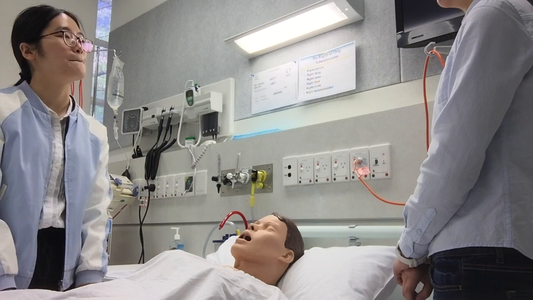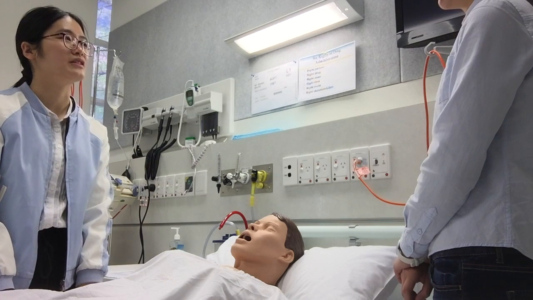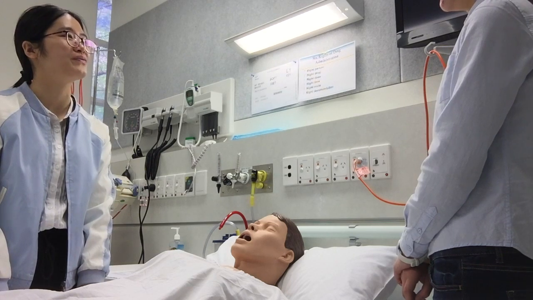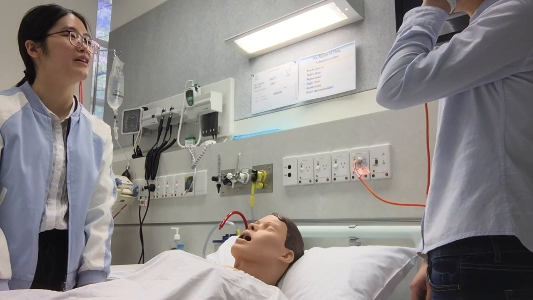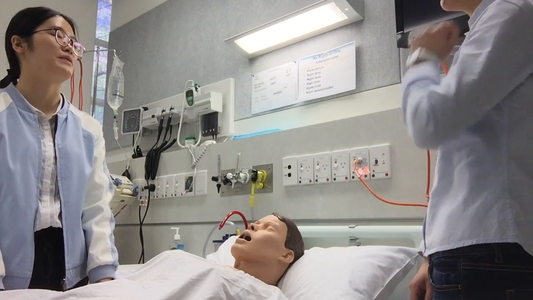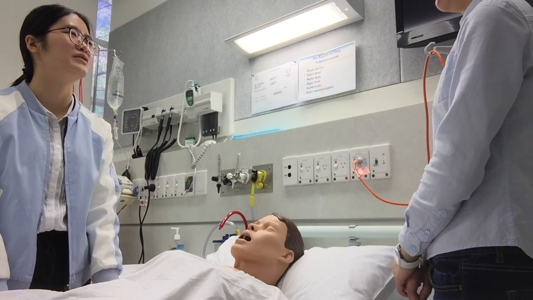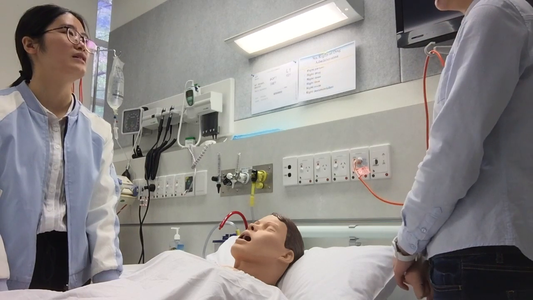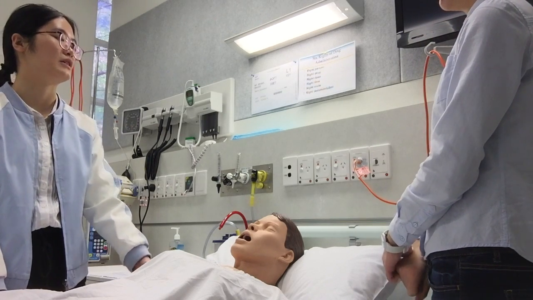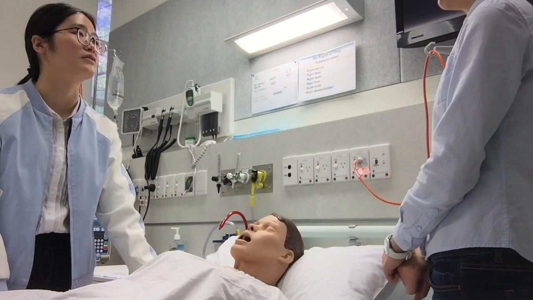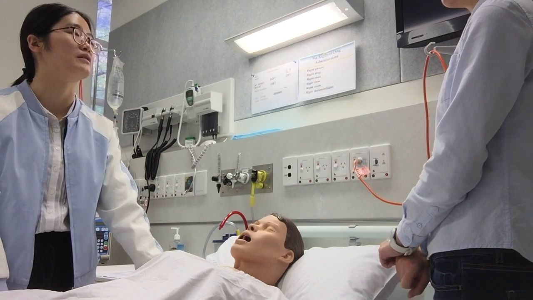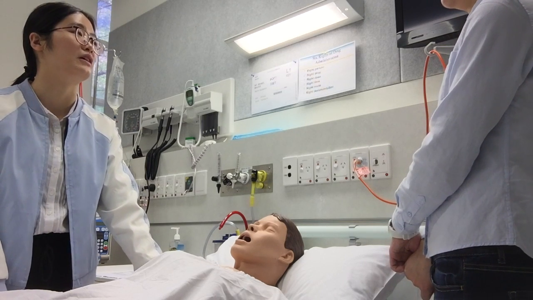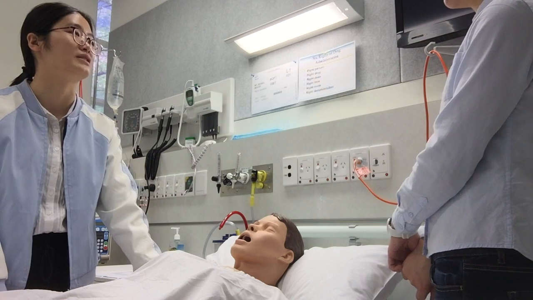So how do you think about oxygen? Is it always safe? No. Definitely not always safe, right? If you give 100% oxygen to a patient, do you think it's good? I think that would be toxic for the patient. Yeah, because if a patient is exposed to a long-term 100% high concentration of oxygen, it will be dangerous for the patient and cause oxygen toxicity.